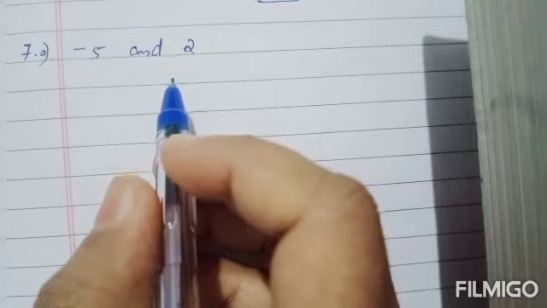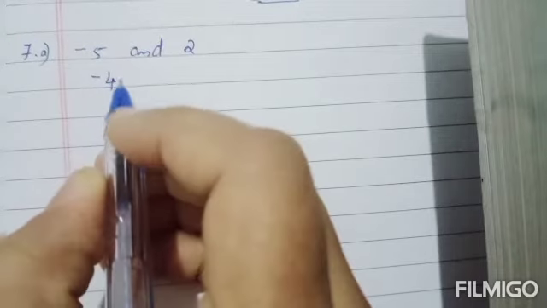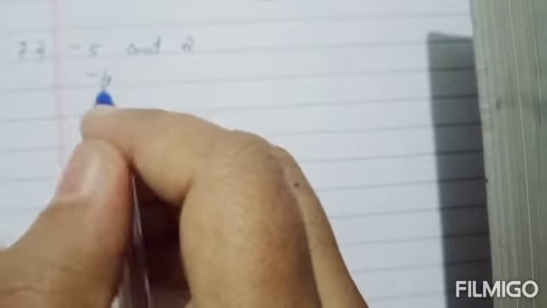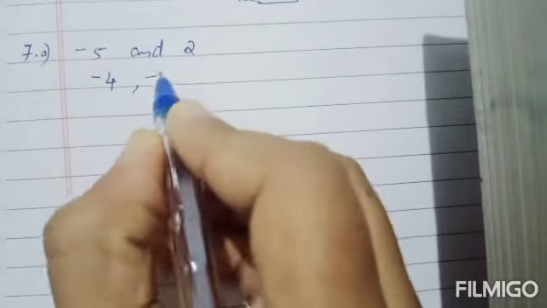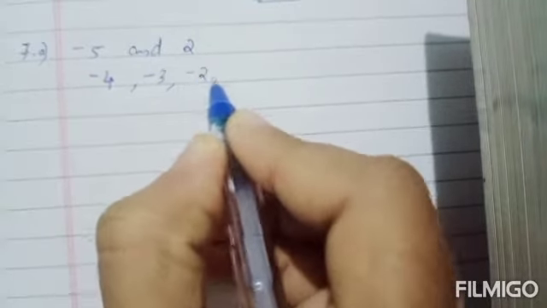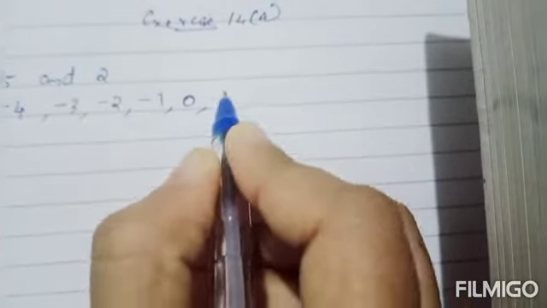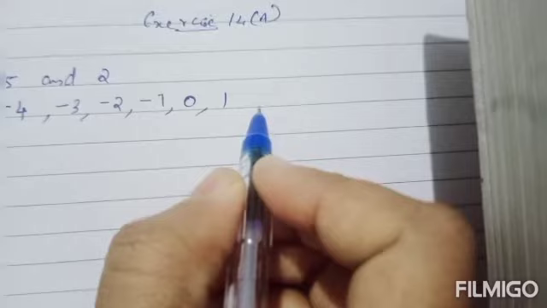Let's write it first. Okay, so -5, -4. To the left of -5 we can start. So -4, then -3, -2, -1, 0, 1. Okay, after that 2 is coming.